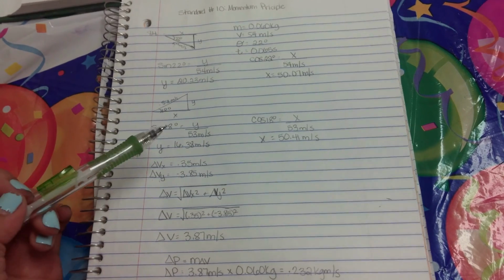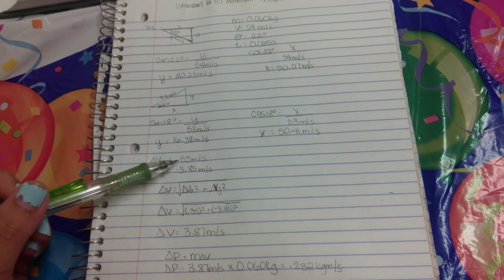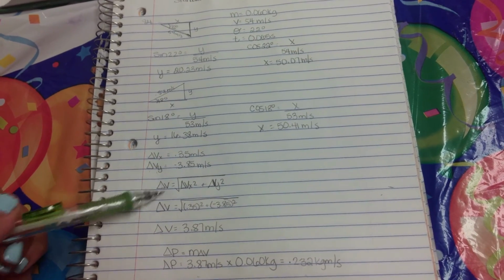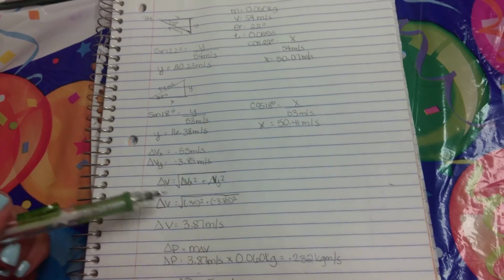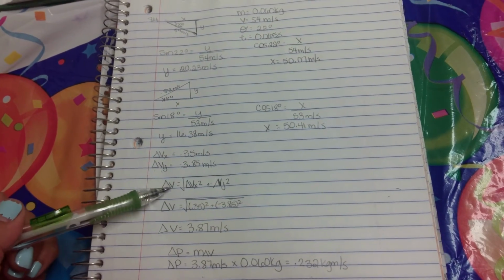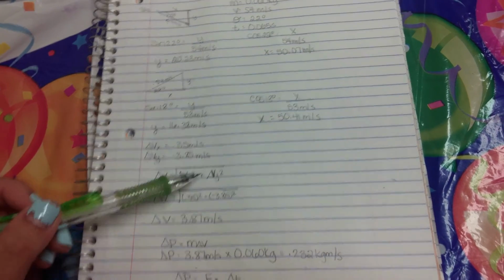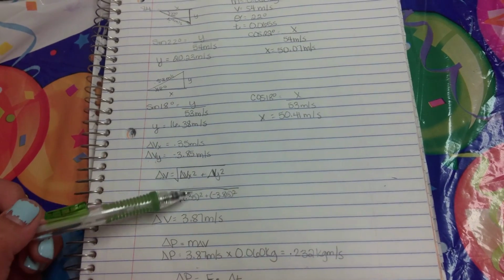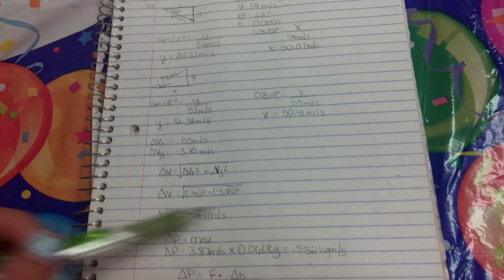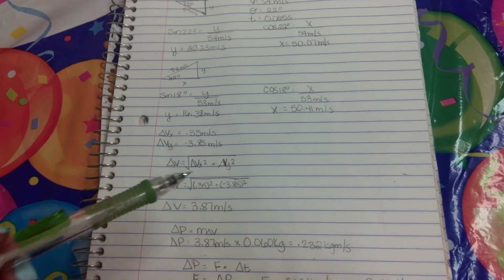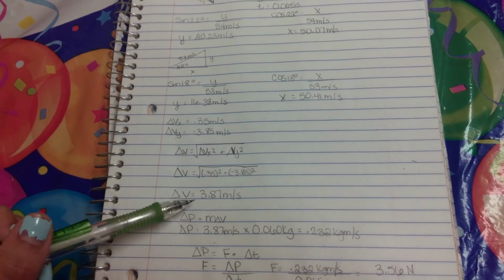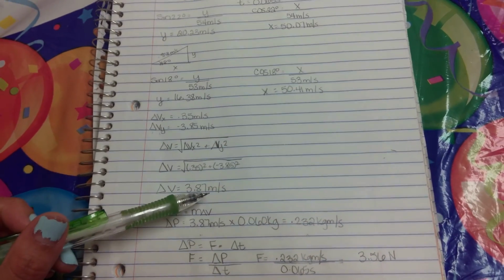And then now, once I find these two, I'm plugging in this equation to find my change in velocity. Change in velocity equals the square root of delta V X squared plus delta V Y squared. After I wrote down the equation, I just plugged in my numbers into the calculator and came up with a change of velocity of 3.87 meters per second.